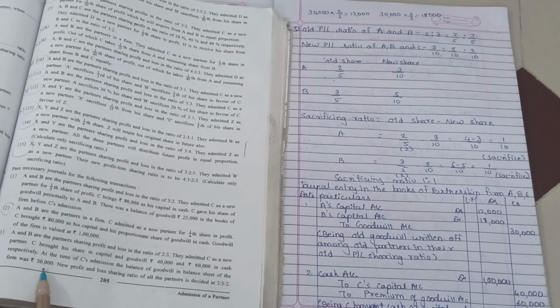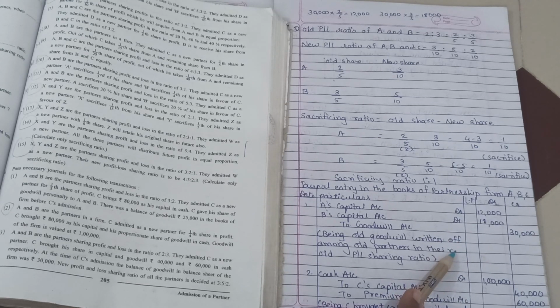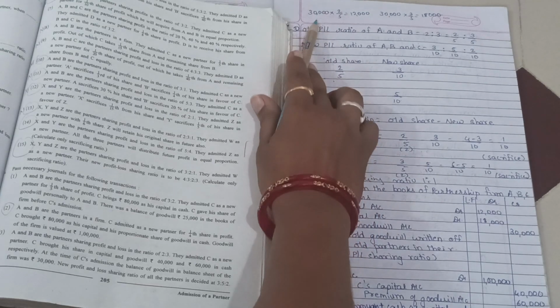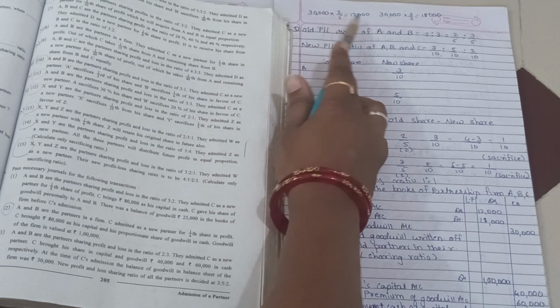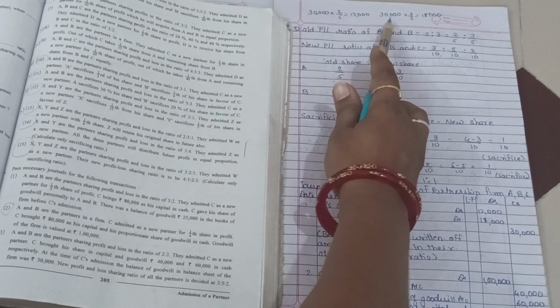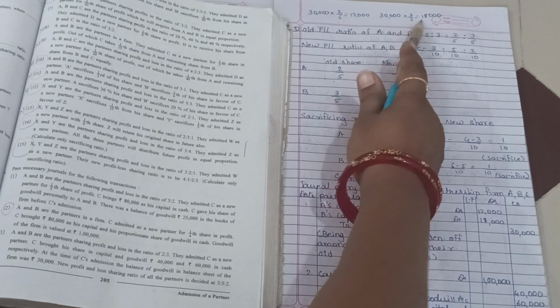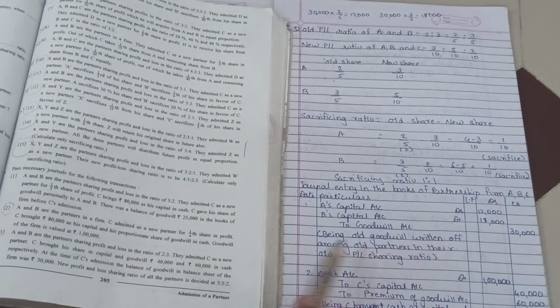Here 30,000 is the balance of goodwill before admission of a new partner. So that goodwill will be distributed among old partners in the old profit and loss sharing ratio. So 30,000 multiplied by 2/5 is 12,000 and 30,000 multiplied by 3/5 is 18,000. Being old goodwill written off among the old partners in the old profit and loss sharing ratio.